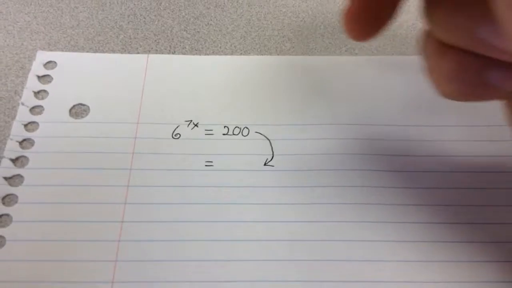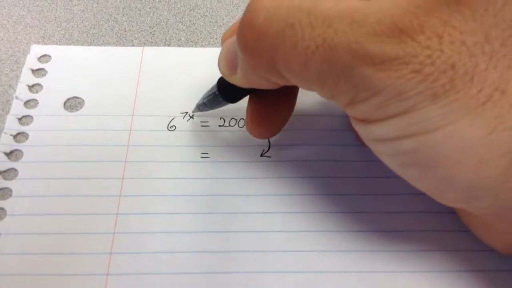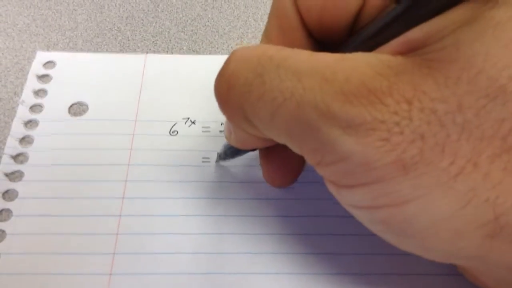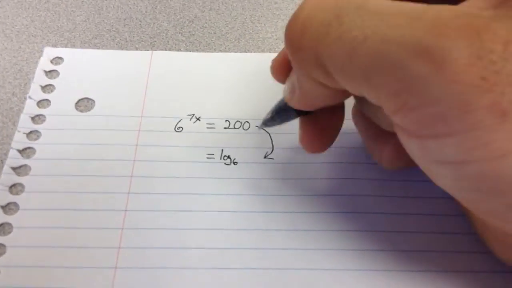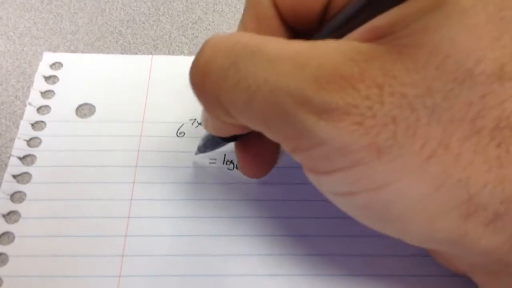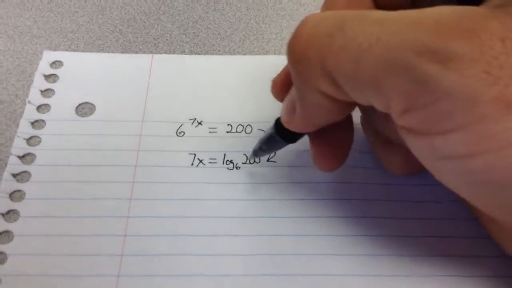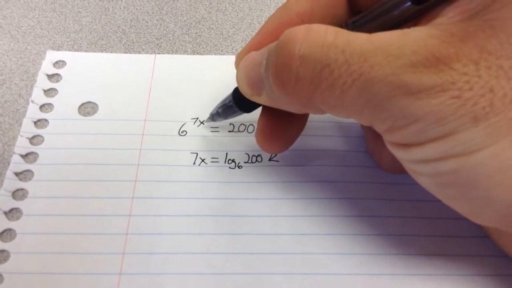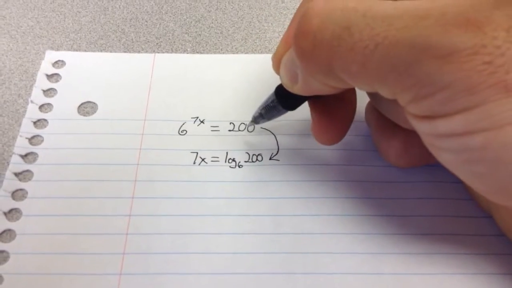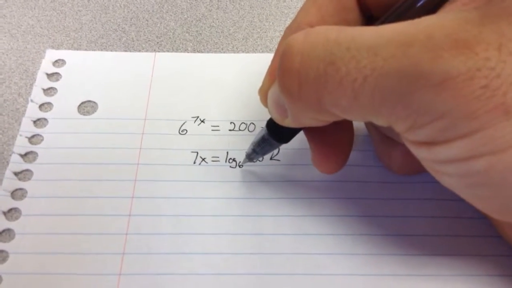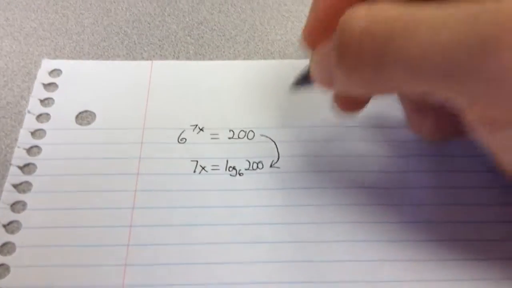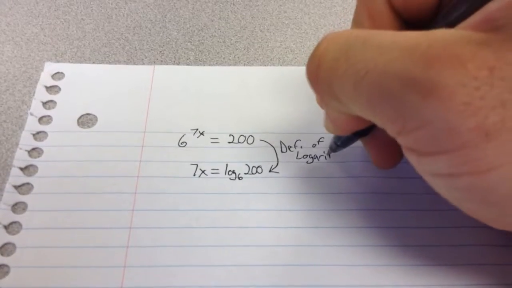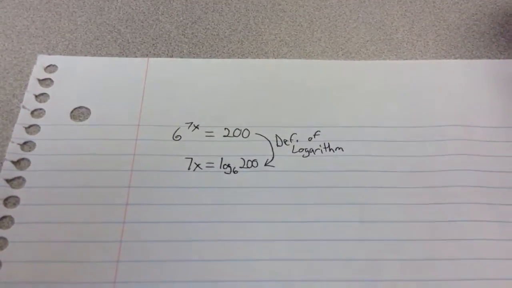The definition of a logarithm, remember, talks about this base raised to this exponent equals this number. And you've heard me say that a bunch of times. So if you take this and you say log base 6 of 200, it should be equal to 7x. This base here raised to this exponent here equals this number here. Guys, that is the definition of a logarithm, and we've used that several times, and it is the thing that makes these equations a lot easier to solve.